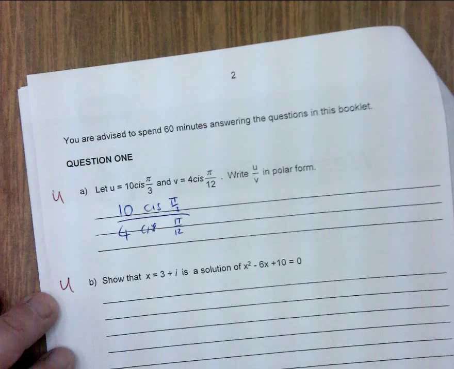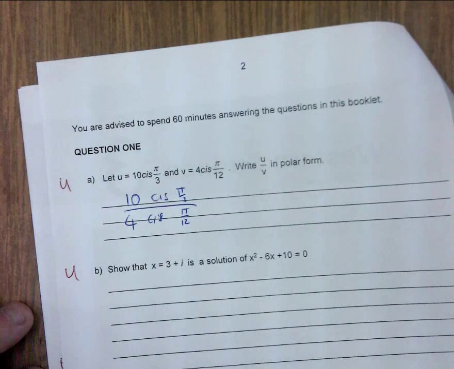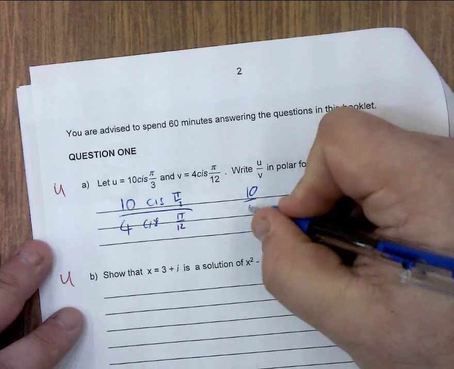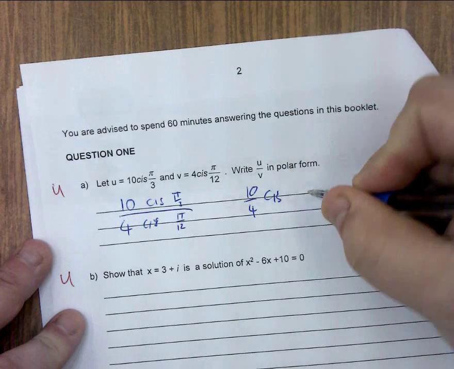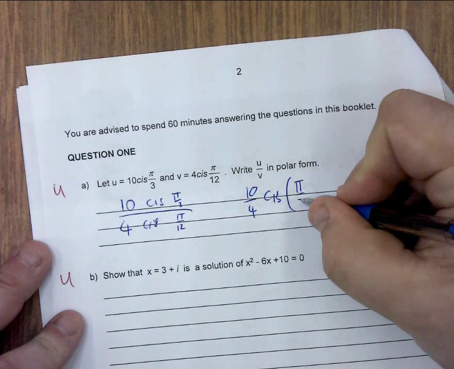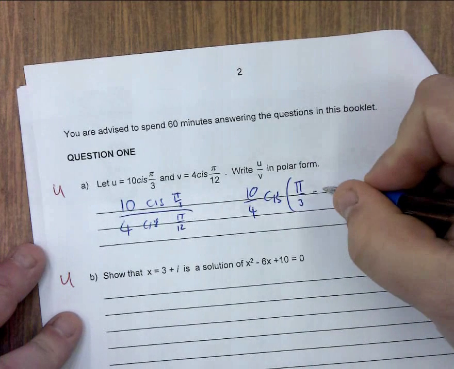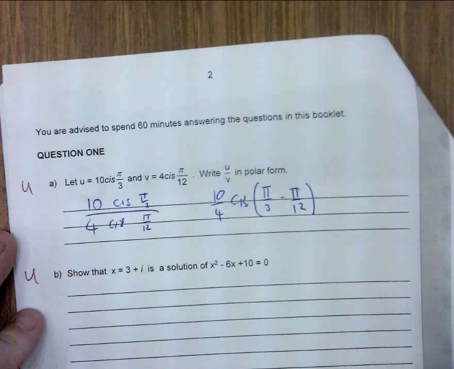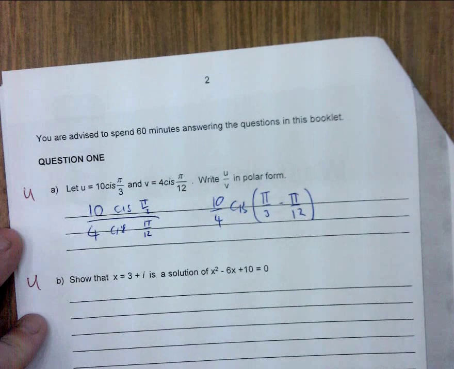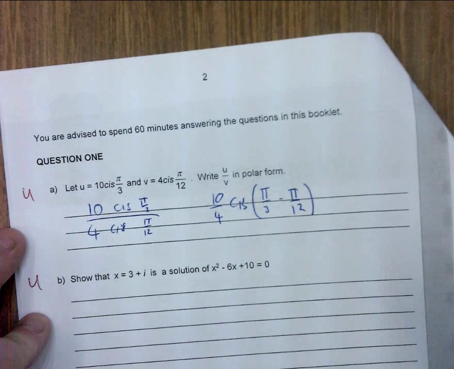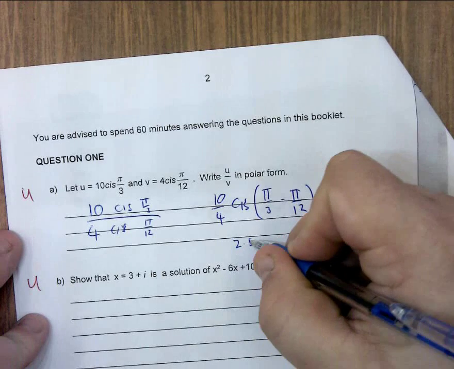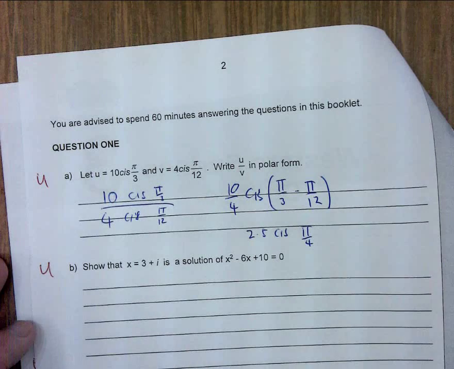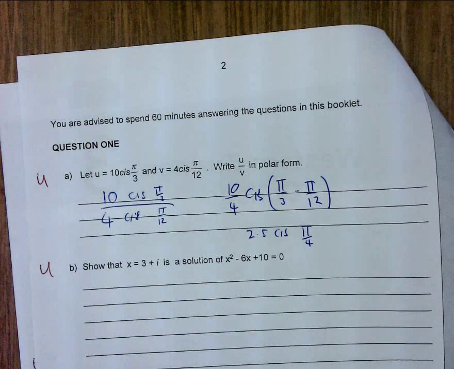Now, the rule for doing these is that you have to go 10 divided by 4 cis, and you can subtract the angles. Pi over 3 minus pi over 12 is pi over 4. So that's going to be 10 over 4 or 2.5 cis pi over 4. Right, that was the answer for that one. Any questions on that?